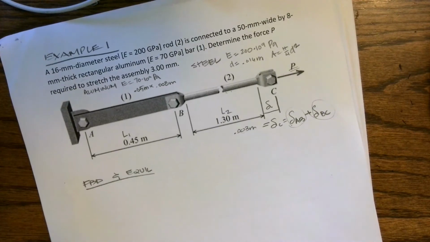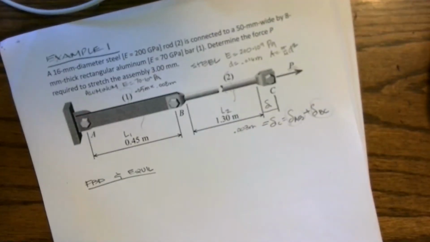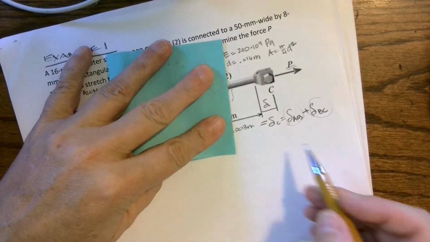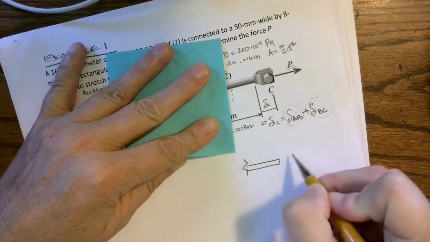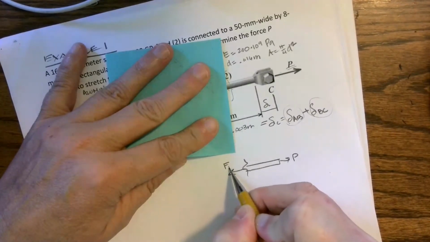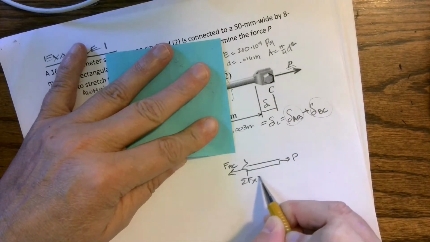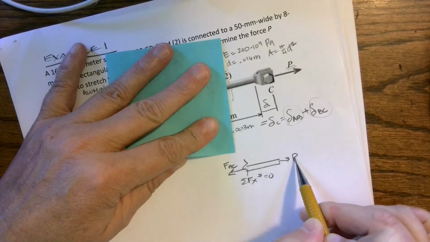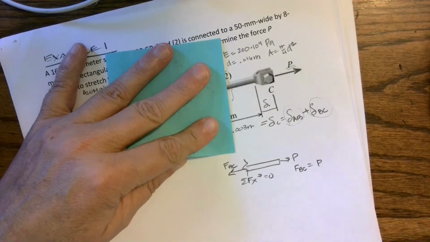When I see an axial system like this, I know I'm going to break it here and find the internal force, break it here and find the internal force. And if you need to use your post-it note, come across, cut. So I'm going to have a free body diagram that looks something like this. I have an unknown load P and an internal force of B to C. When I sum my forces in the x direction, they have to equal 0. So I have negative FBC plus P equals 0, so the force in B to C is equal to P.